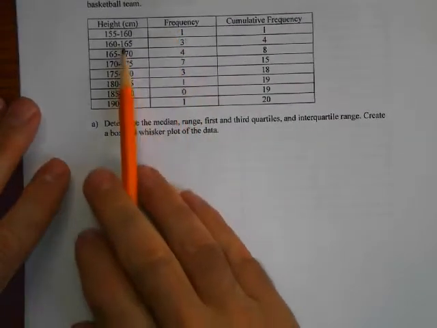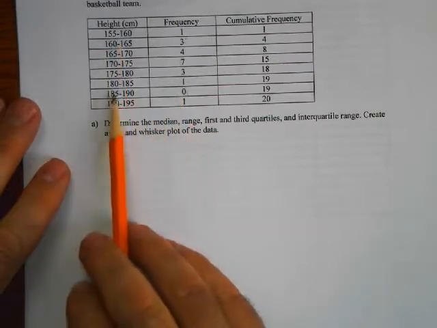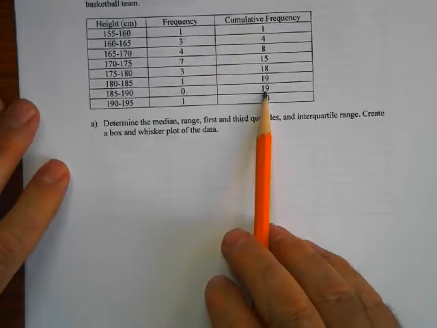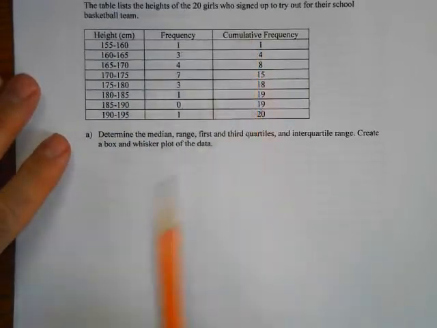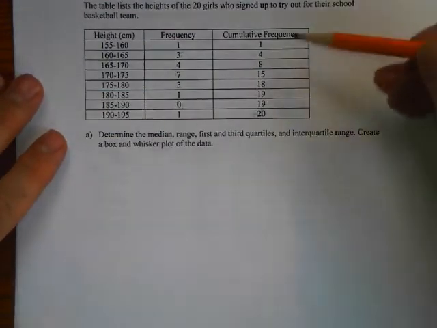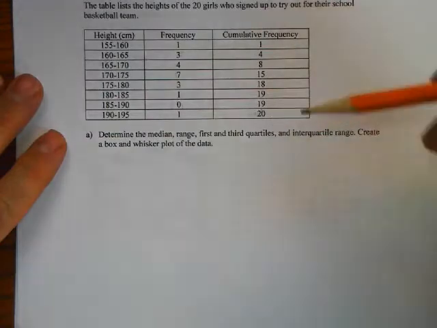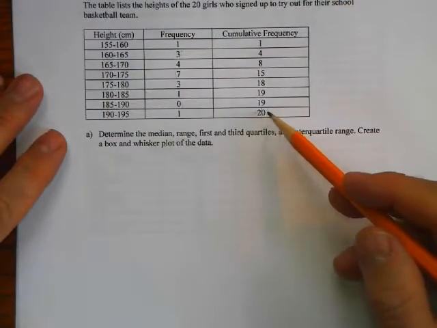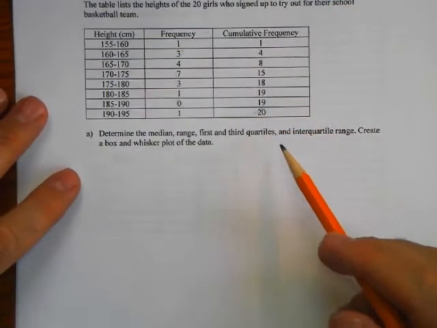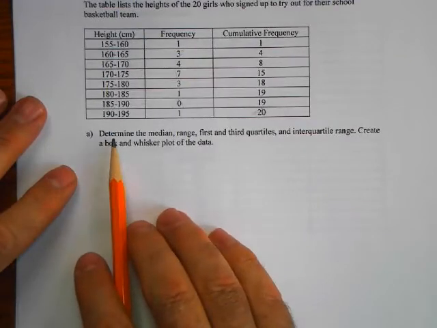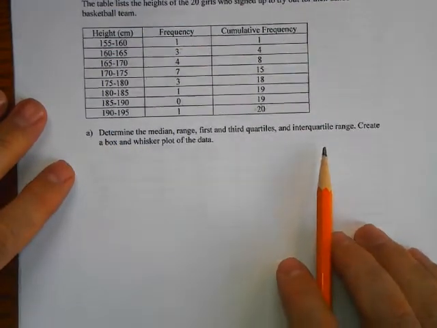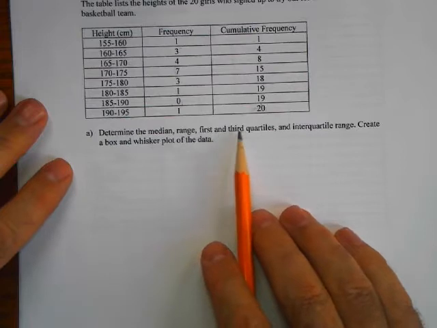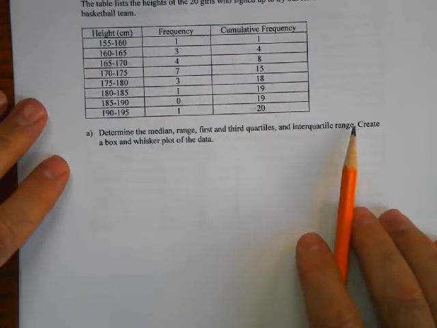So we've got the frequency, the number of girls in each height group, and then cumulative frequency. We've seen this before when we were looking at our graphing in the first lesson. For the histograms, this was used sometimes. It'll actually be more important for this. Okay, so part A is asking all sorts of information: the median, the range, the first and third quartiles, interquartile range.